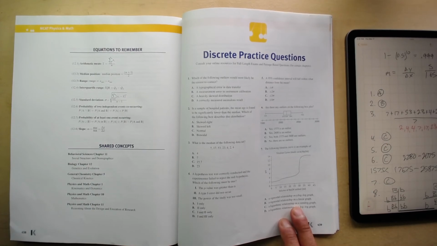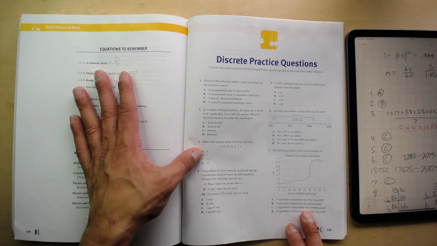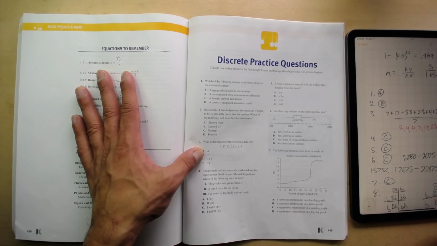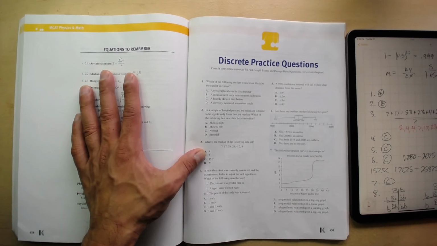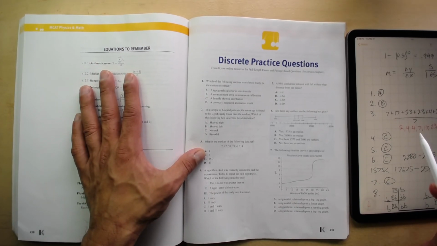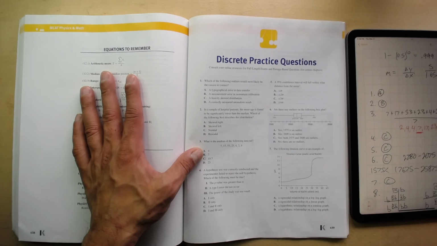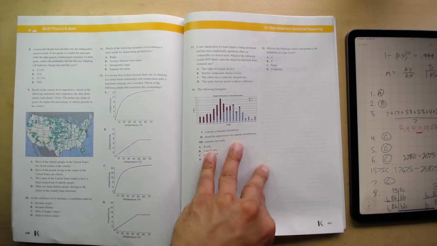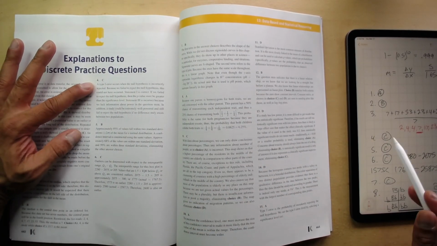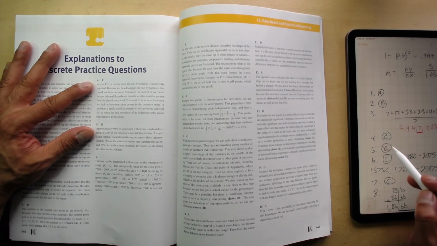Just what? 2, 4, 4, 7, 17, 23, 53. 1, 2, 3, 4, 5, 6, 7. So yeah, 7's your median. Oh, shoot. Silly mistake. Don't make silly mistakes. Number 4, C. 5 is B, not C.